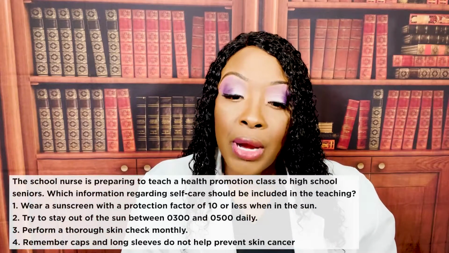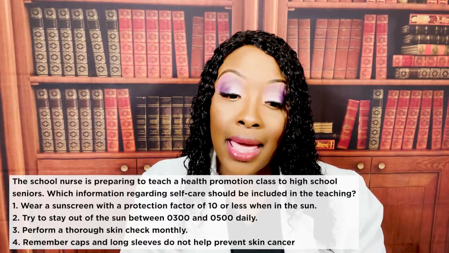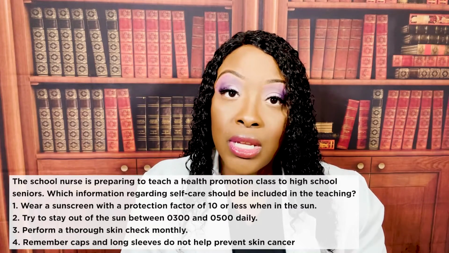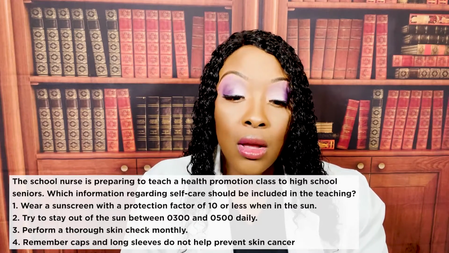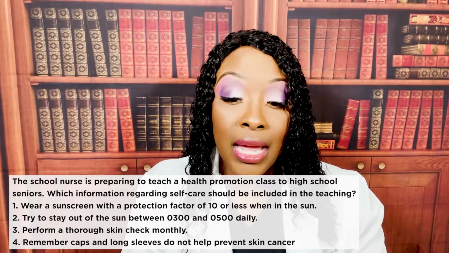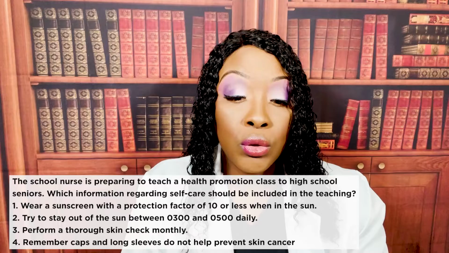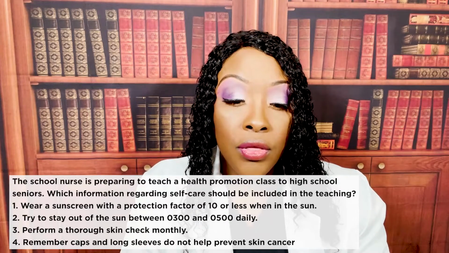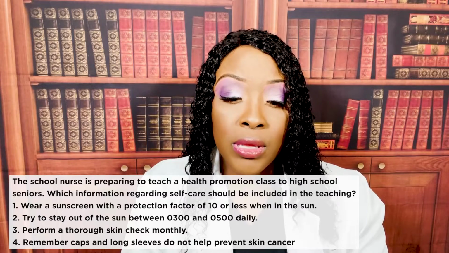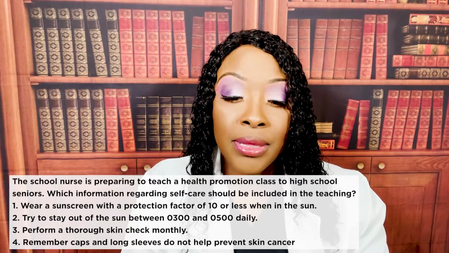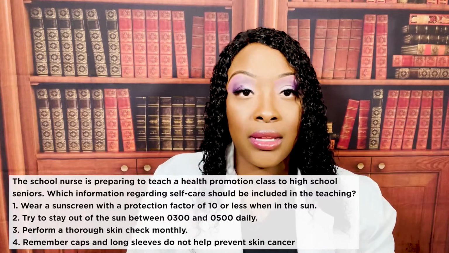The school nurse is preparing to teach a health promotion class to high school seniors. Which information regarding self-care should be included in the teaching? 1, wear sunscreen with a protection factor of 10 or less when in the sun. 2, try to stay out of the sun between 3 and 5 daily. 3, perform a thorough skin check monthly. 4, remember caps and long sleeves do not help prevent skin cancer.